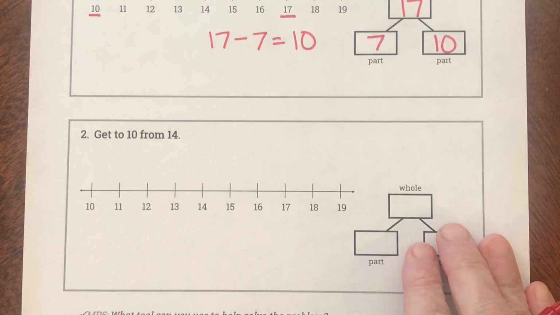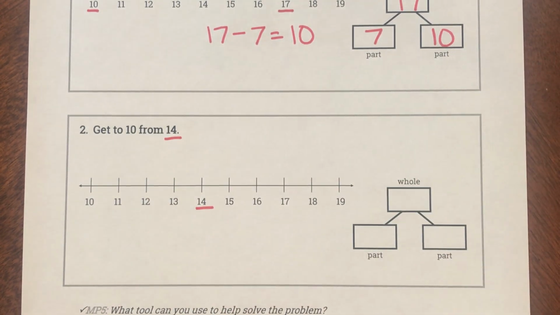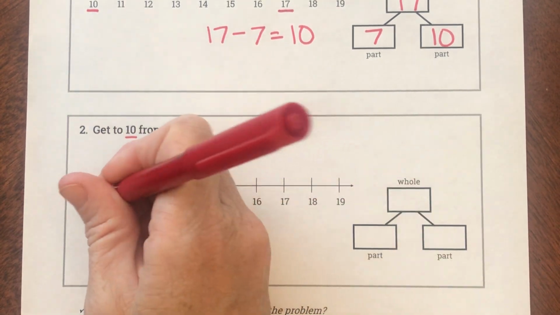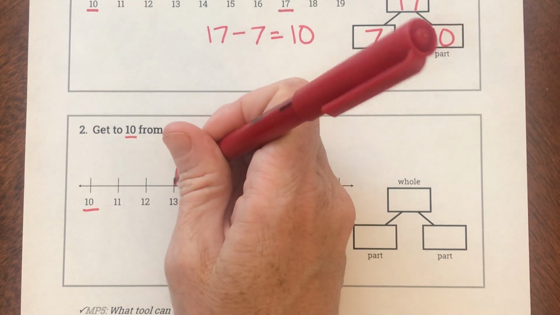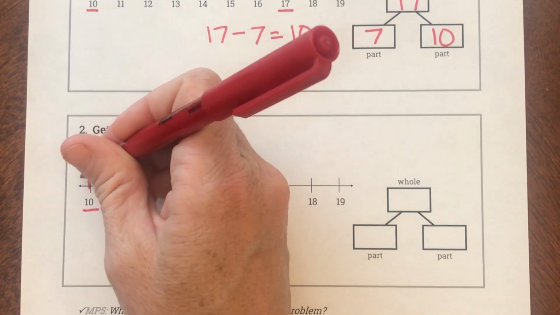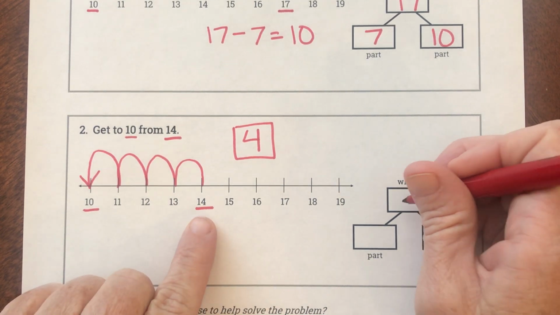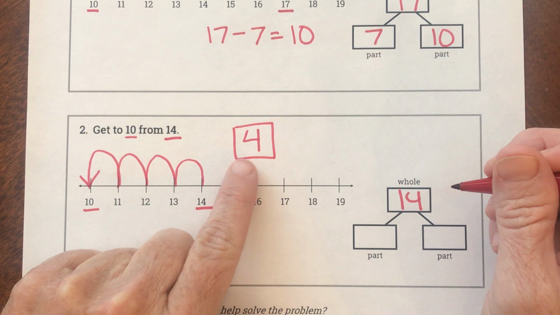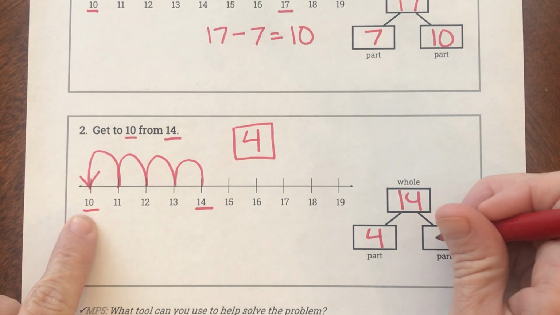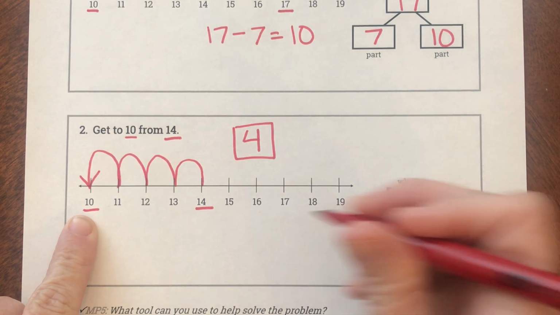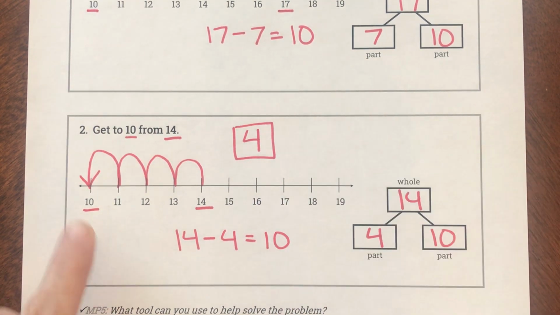Okay, let's look at another one of these. This one says, get to 10 from 14. So I'm going to find 14 on my number line, and then I'm going to find 10 on my number line. And they want me to get to 10 from here, so I'm going to start here. Ready? 1, 2, 3, 4. How many did I have to go backwards? 4. So that means I started at 14, which is my minuend. I went back 4, or I subtracted 4. That's my subtrahend. And where I ended up, my difference, is 10. So my equation would be 14 subtract 4 gives me a difference of 10.